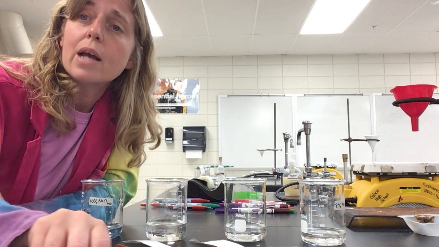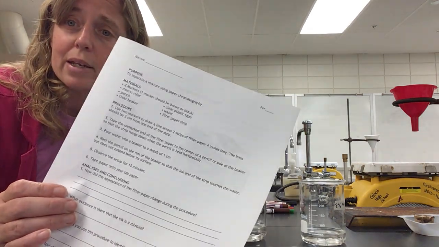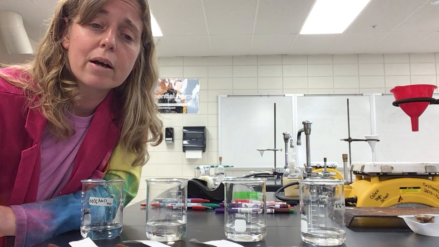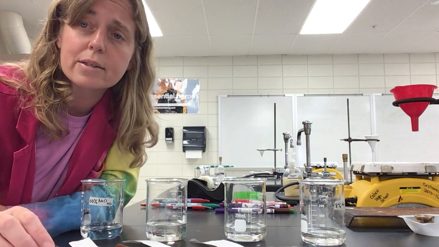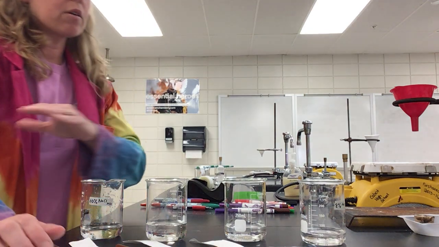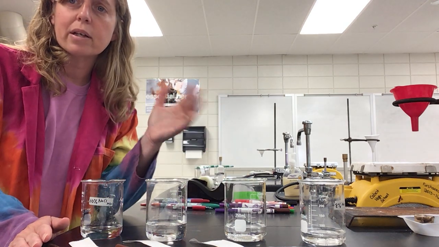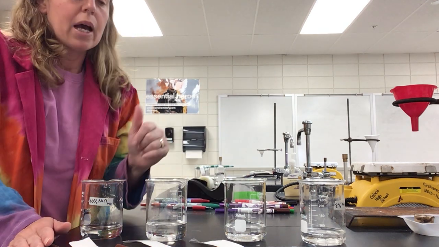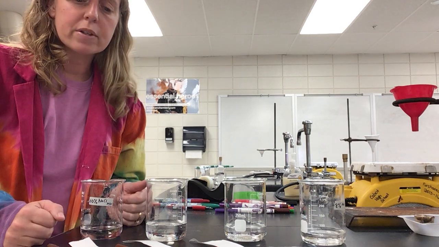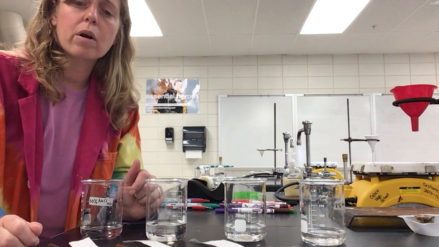Okay, so now I'm going to flip over. This is our lab handout, so you'll follow along with the lab handout, and I'm going to show you how we're going to set this up. So what we have here is 4 beakers, and you could use a cup at home, like a plastic cup or any kind of cup. And I put water in the bottom of this cup because all the markers I'm using are water soluble.